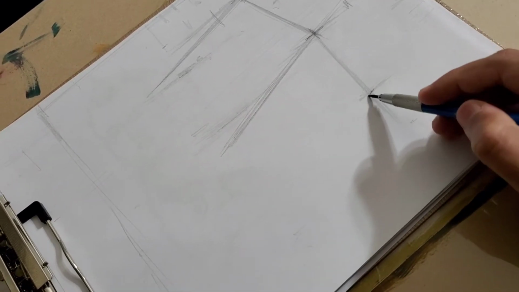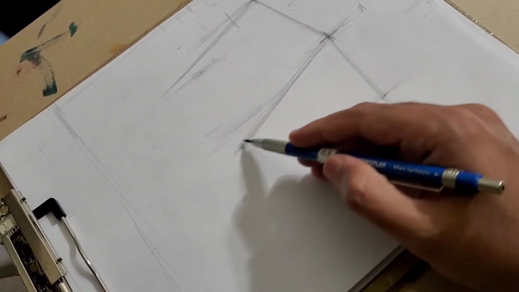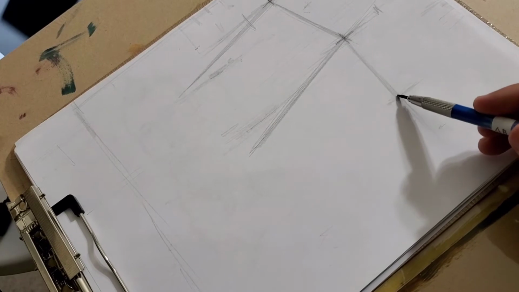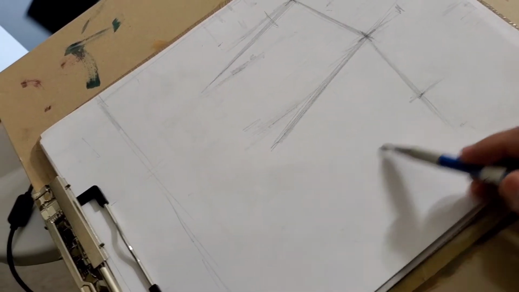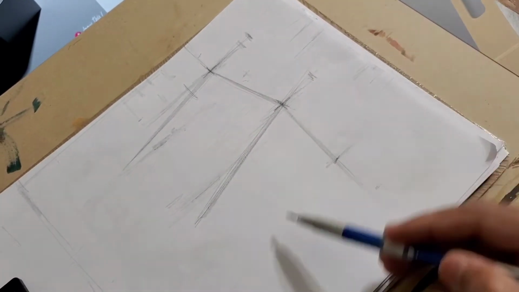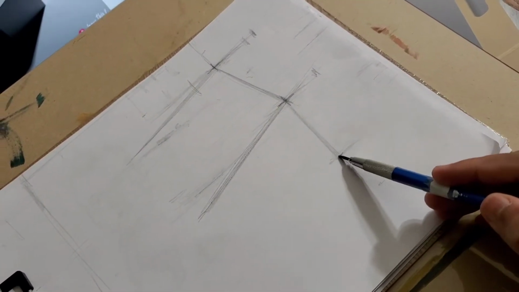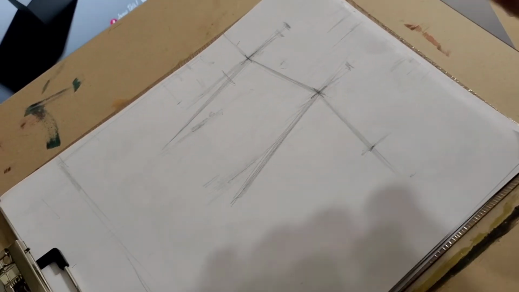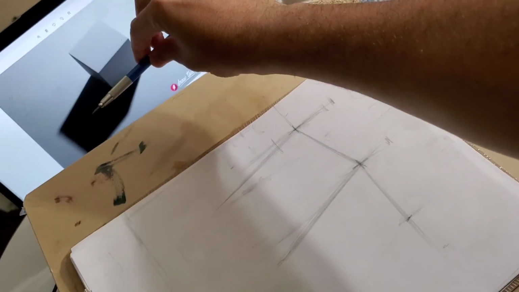Once we have that point, okay, now this angle, right? Remember, vanishing point. Now this has to go in this angle, okay? But once we have the point, we just have to transfer the angle here.